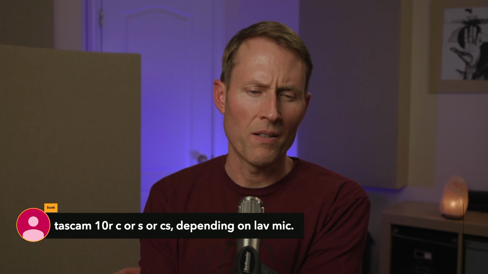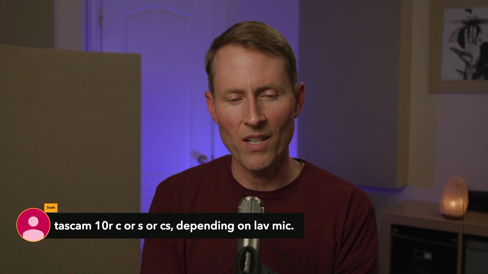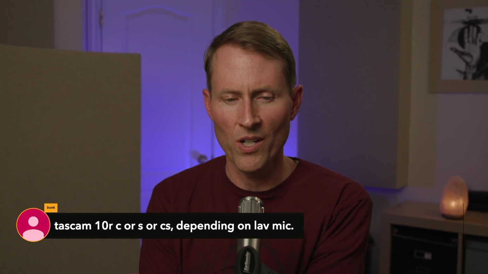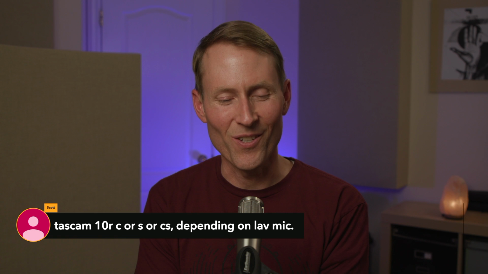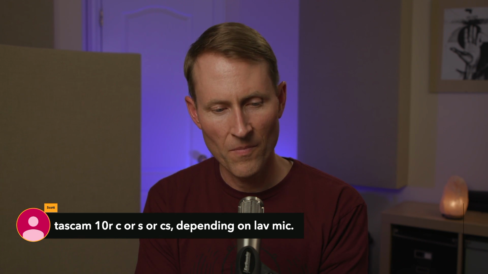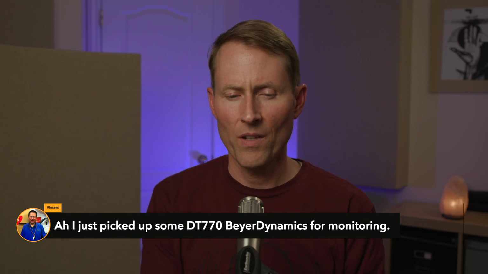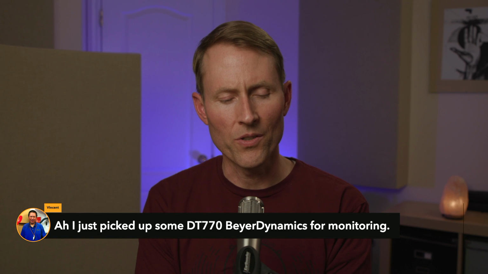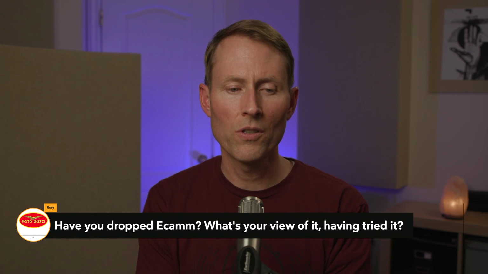Scott points out, when I couldn't remember the name of the model number of the Tascam outside the United States, Tascam DR10 C, or S, or CS, depending on your lav mic. So there are a bunch of different models, it looks like, of the DR10. Vincent just picked up some DT770 Beyerdynamics for monitoring. I hope you're enjoying those. They are sometimes a little brutal.